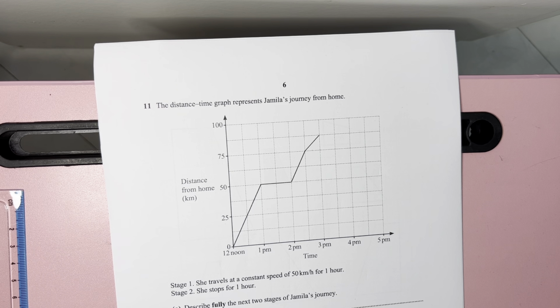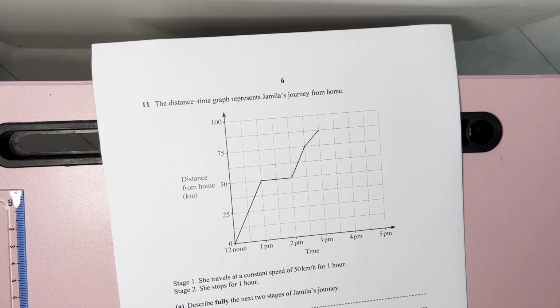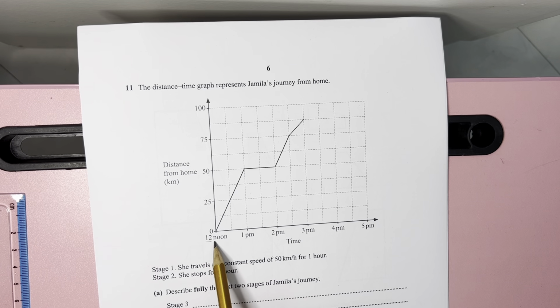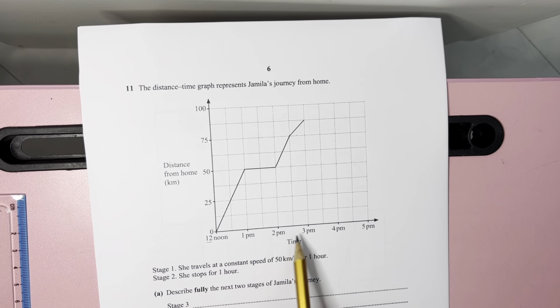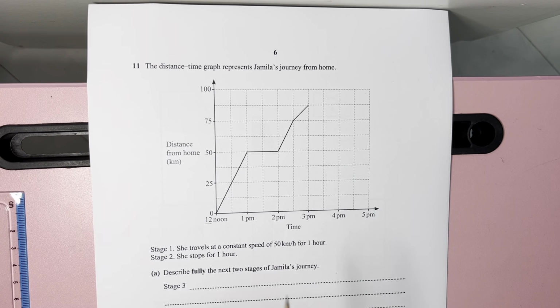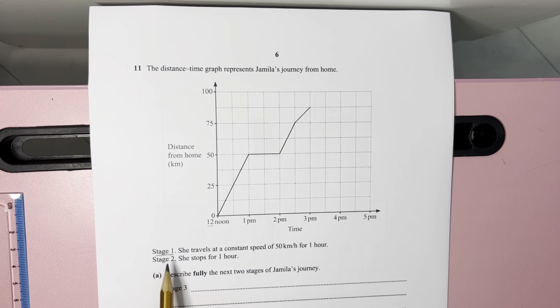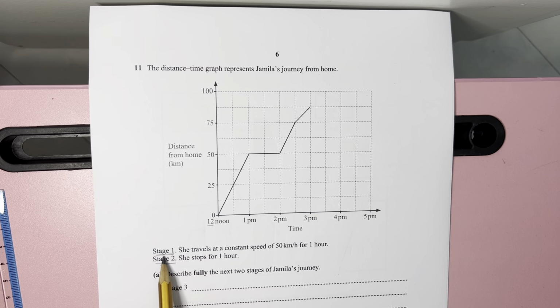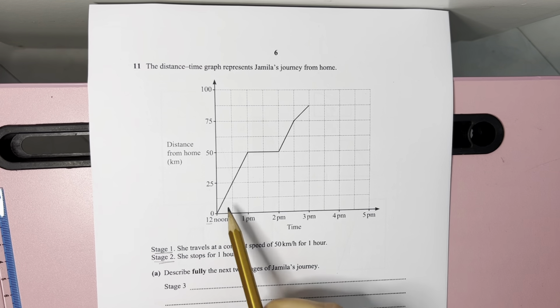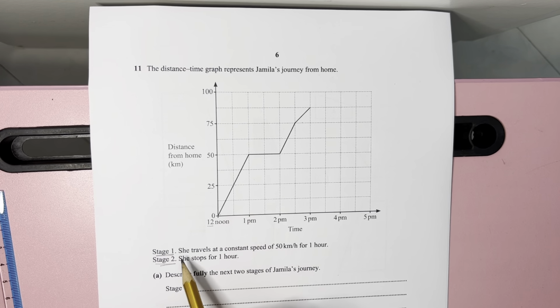The distance time graph represents Jamila's journey from home. What will happen here? We can see that she started at 12 noon, then 1, 2, 3, and so on. We have here description for the first two stages, stage 1 and stage 2. Stage 1, from here to here, what happened? She travels at a constant speed.